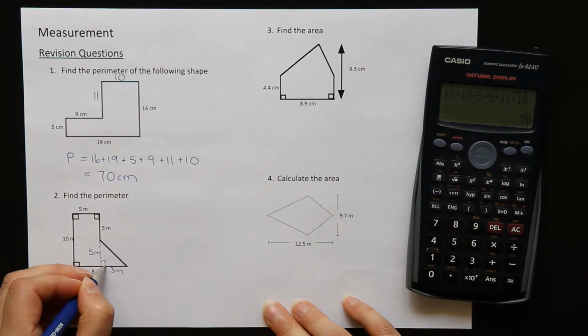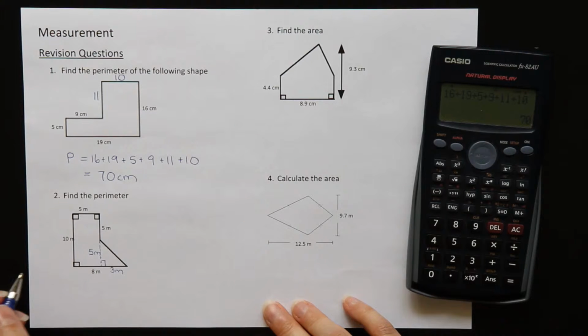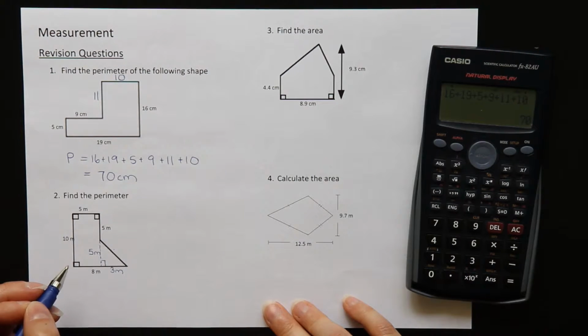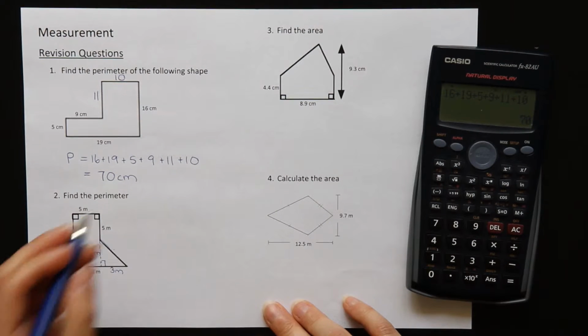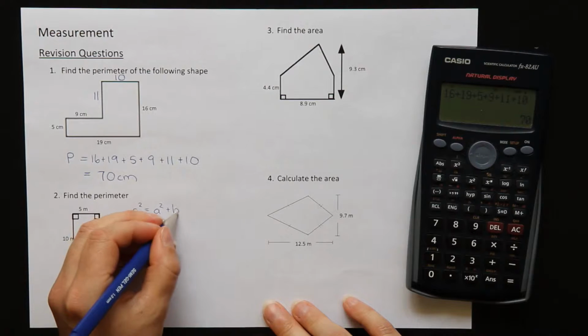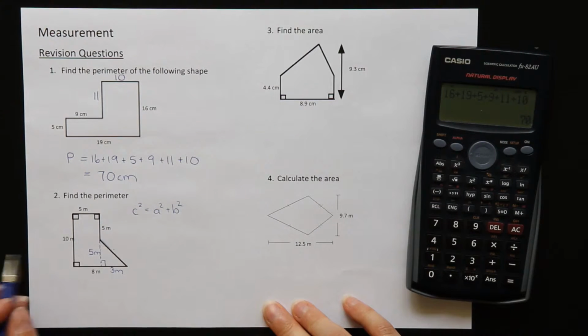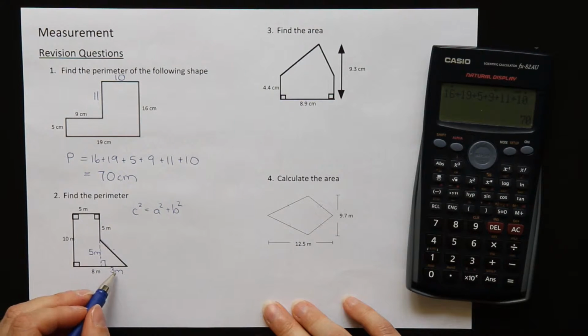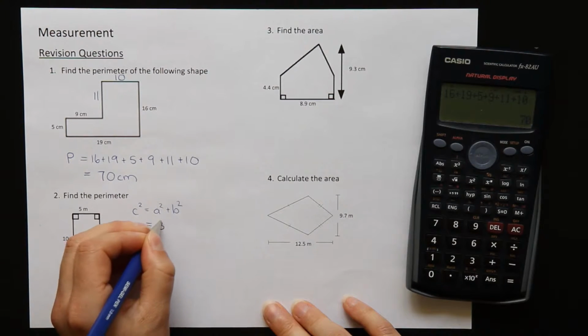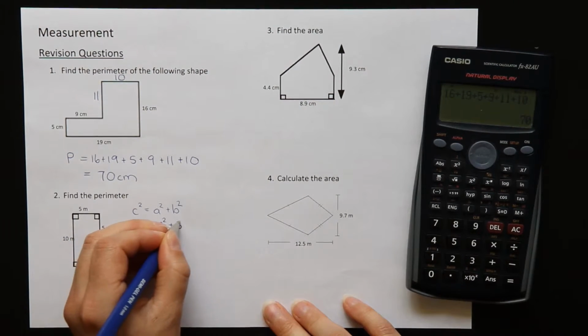So what we can do is use that little right angle triangle and do Pythagoras' theorem to find this side here that we need. So we're finding the hypotenuse, so we would use the c squared equals a squared plus b squared form. The a and b are these two, it doesn't matter which one is which. So I'm going to do 3 squared plus 5 squared.